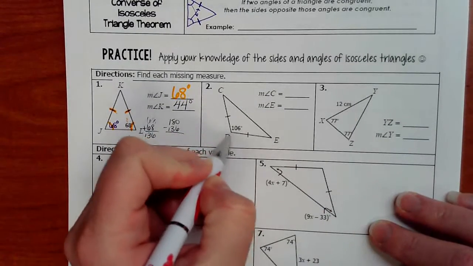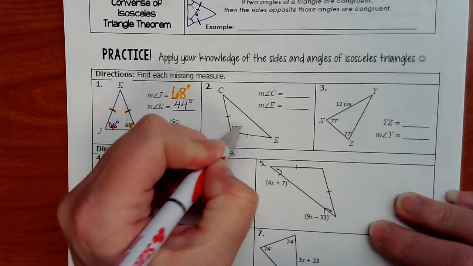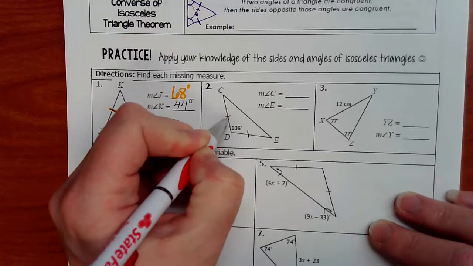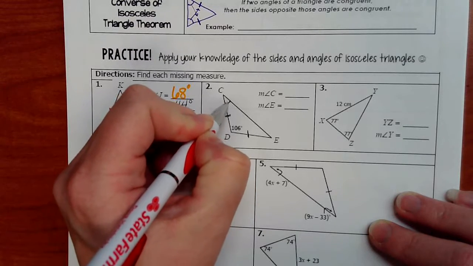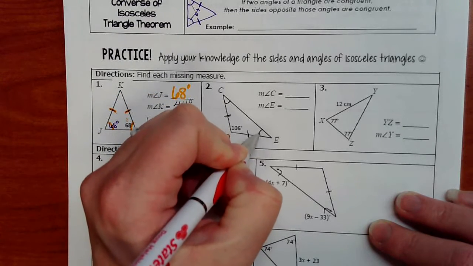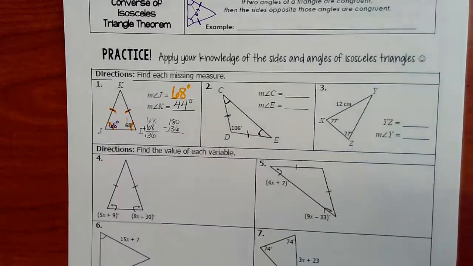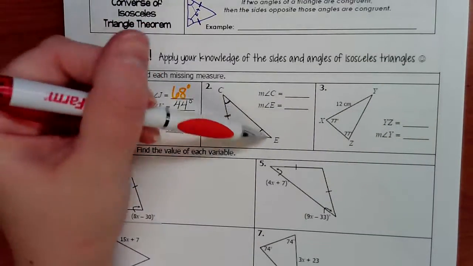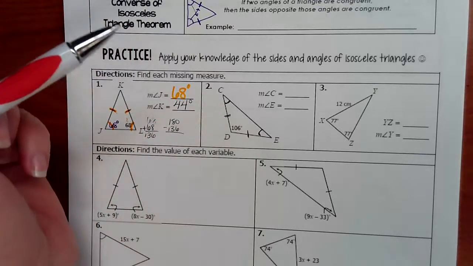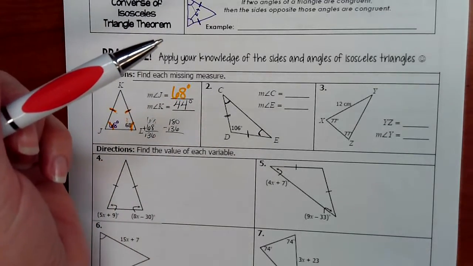Now we're given the vertex angle. So the vertex angle is this guy up here. Here's my congruent sides. Across from my congruent sides are my congruent angles. So these two guys right here are exactly the same. So neither one of these are 106, but I can find both of them. I do know that they're the same.